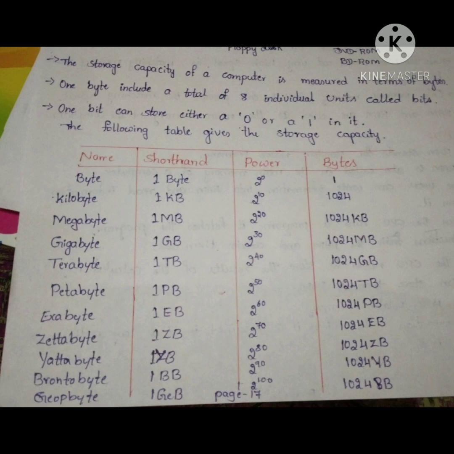Next term, petabyte. 1 petabyte is equivalent to 2 to the power of 50 bytes of memory. That 2 to the power of 50 is equivalent to 1024 terabytes. Understood? The value is 1024 into 1024 into 1024 into 1024 into 1024. That can be written as 1024 terabytes equals 1 petabyte.